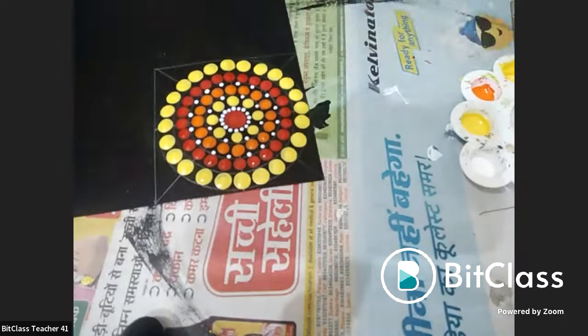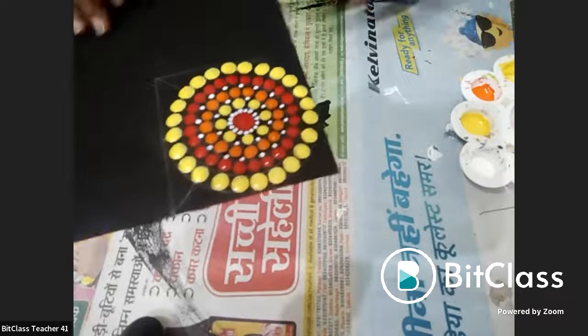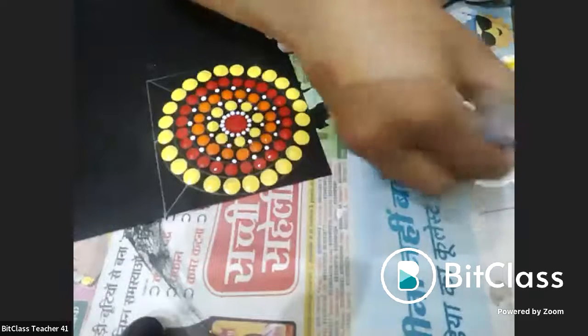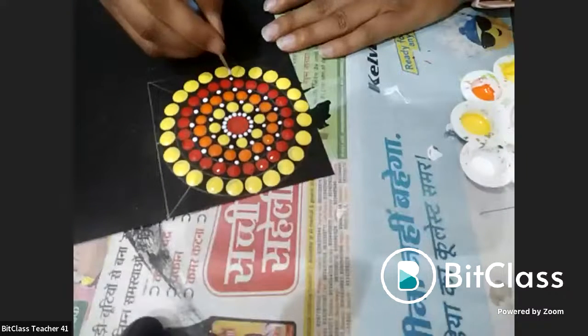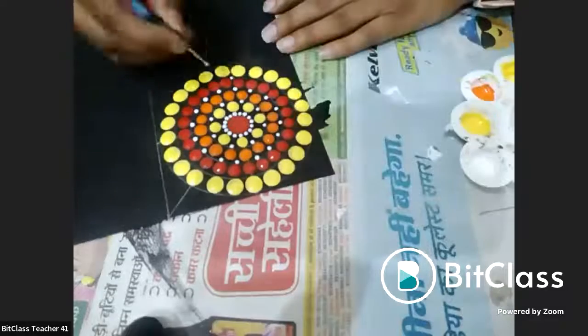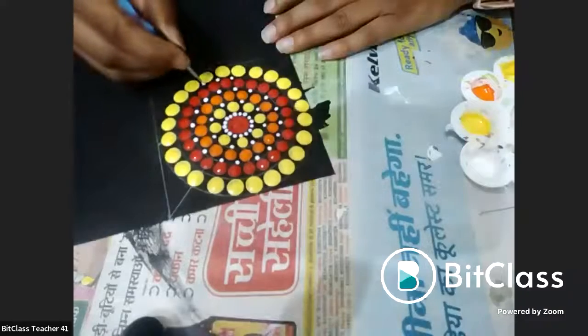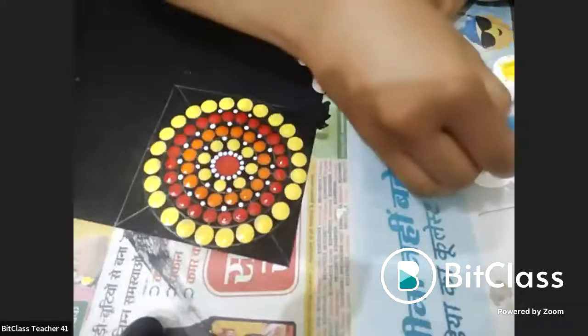Okay, now next, again, we are going to make these tiniest dots here. After each dot on the third circle which we have made, we'll be making small dots there also.